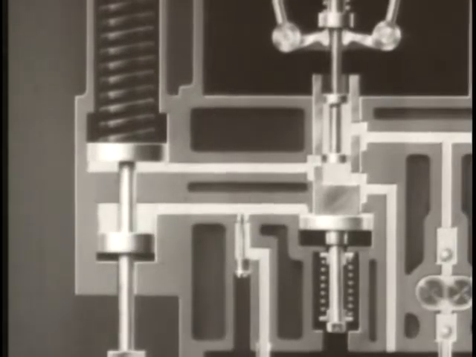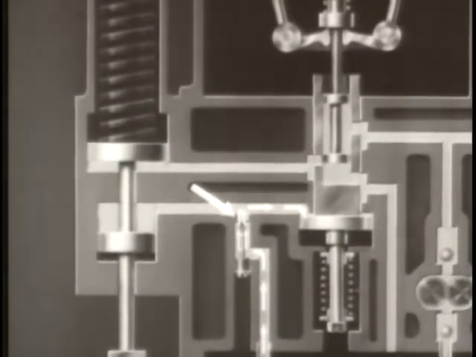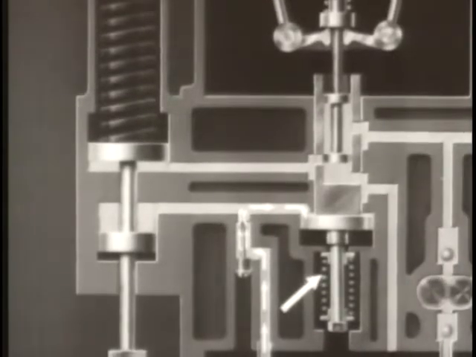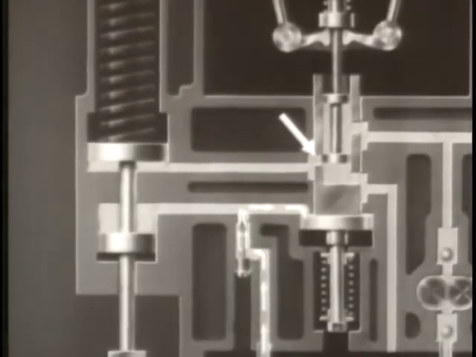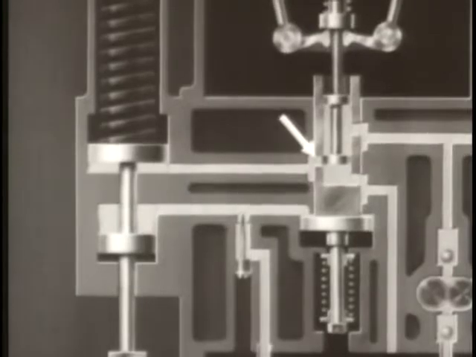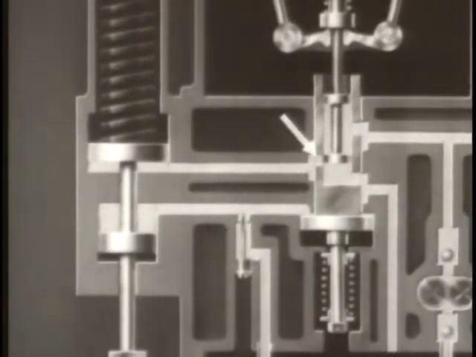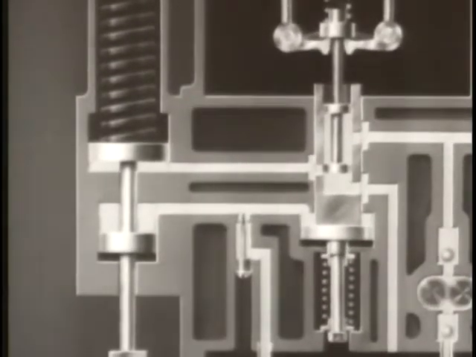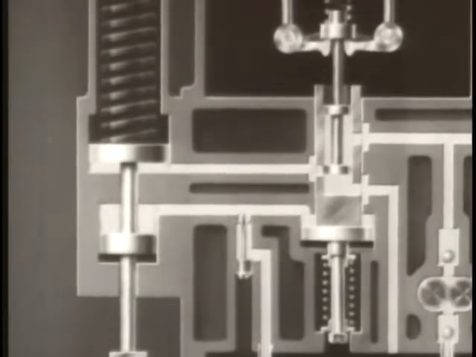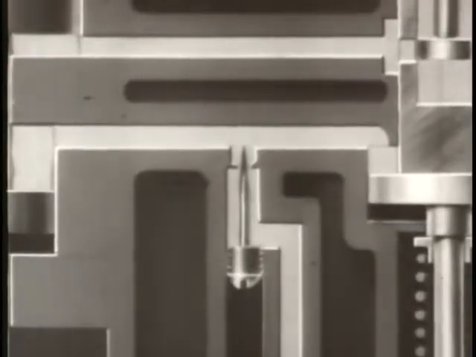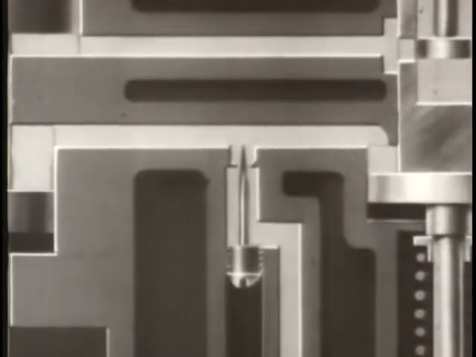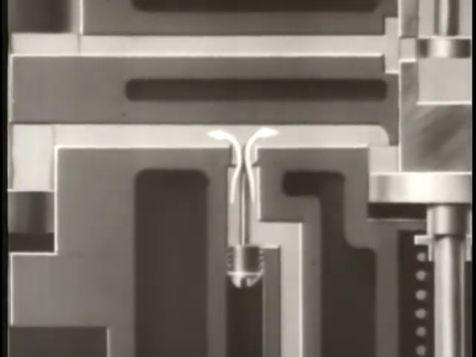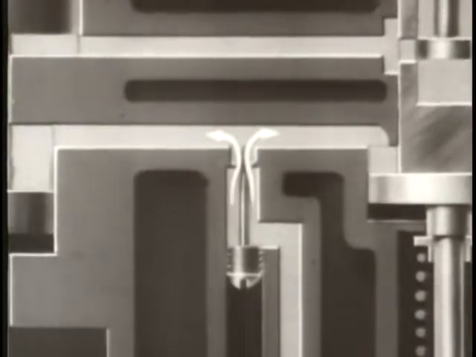As the flyweights and pilot valve return to their central position, oil flowing through a needle valve allows the compensating spring to return the pilot valve bushing to its central position. To keep the port closed, the bushing and plunger must descend at exactly the same speed. Therefore, the needle valve must be adjusted so that the oil passes through at the required rate for the particular engine.